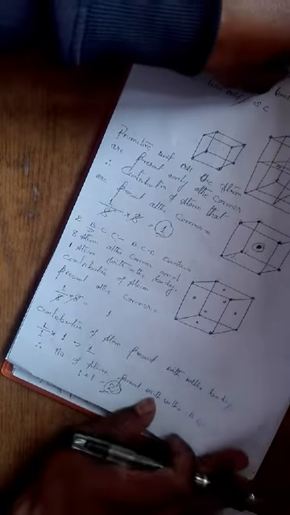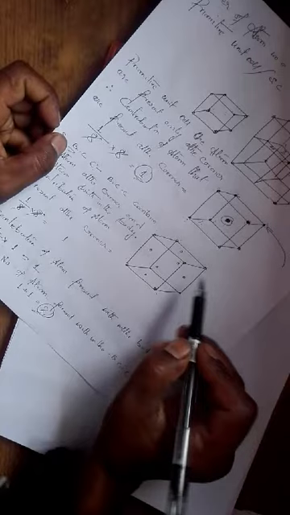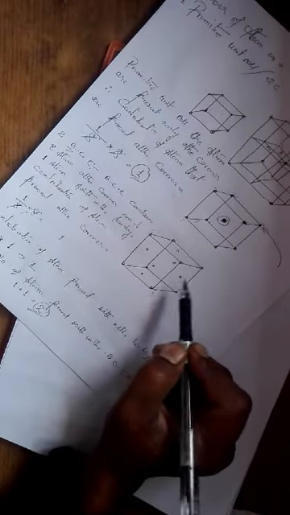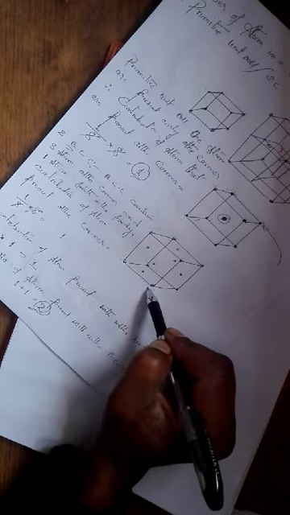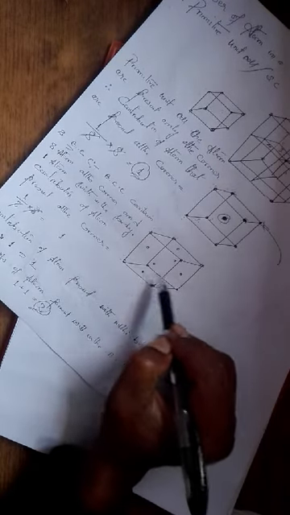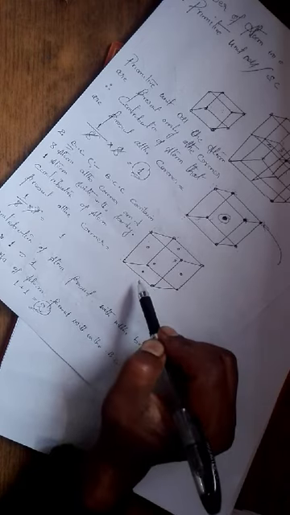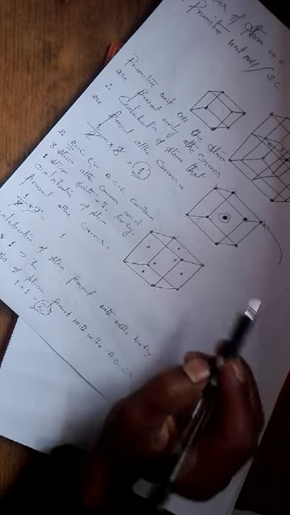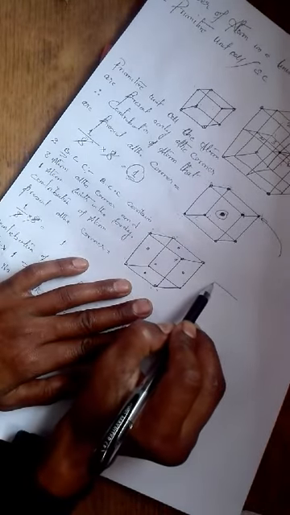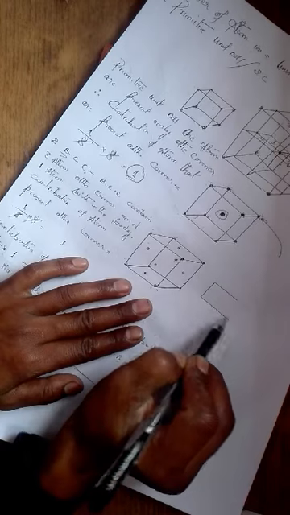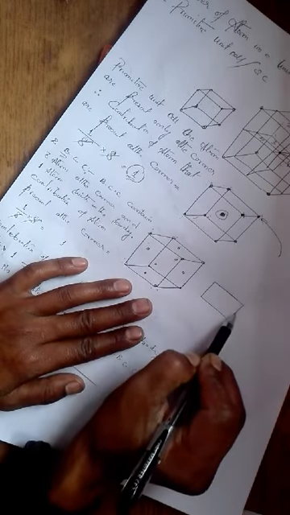2. Okay, alright, now we will move on with the next one, that is a face-centered cubic. Remember that this is the face-centered cubic. What do you see? In this face-centered cubic, there are 8 atoms present at the corner and 1 atom present at the center of each face. You got this? Now, you have to remember, in a face-centered cubic, the atom which is present at the face is shared by 2 unit cells.